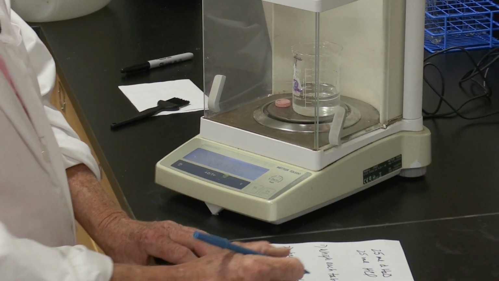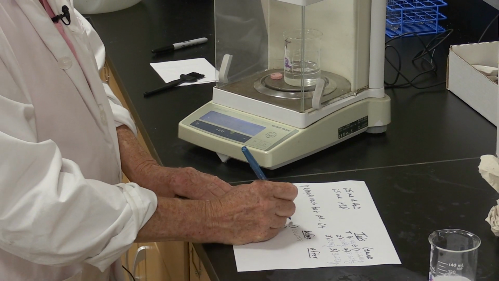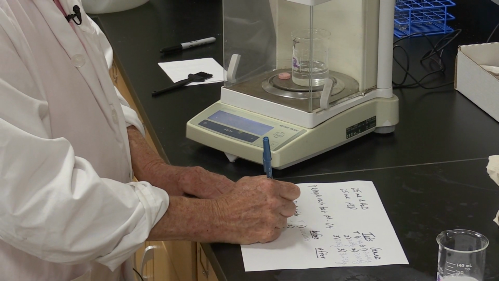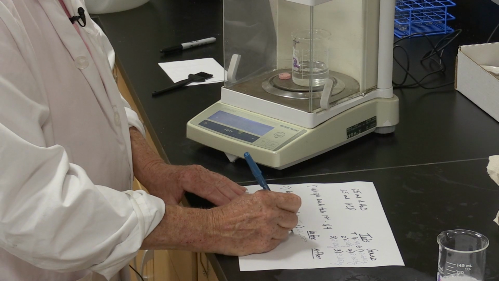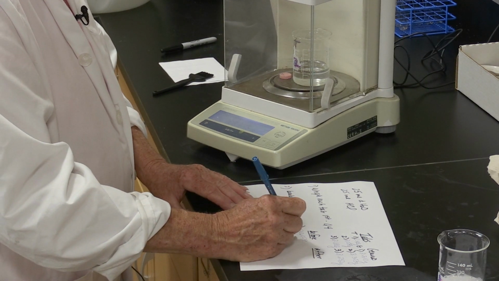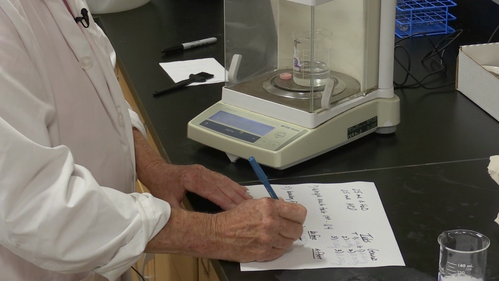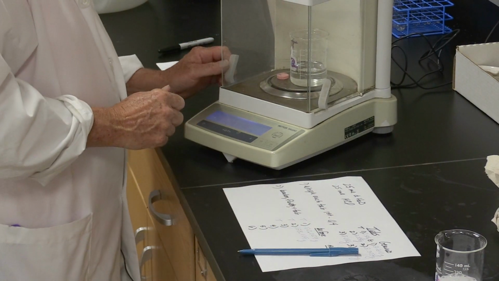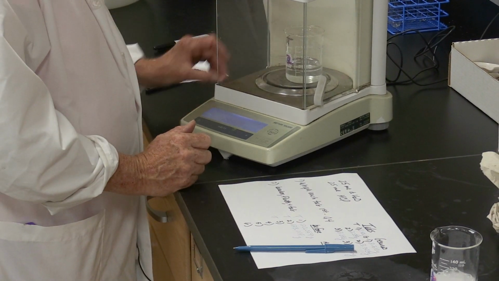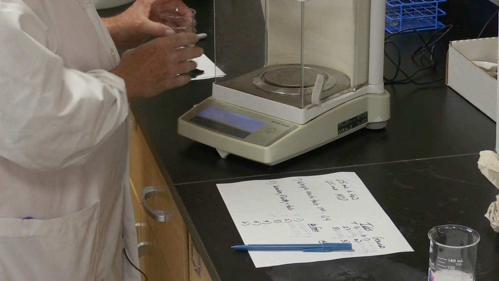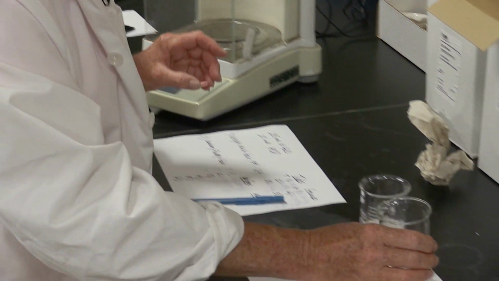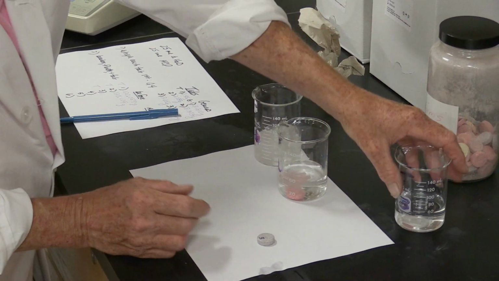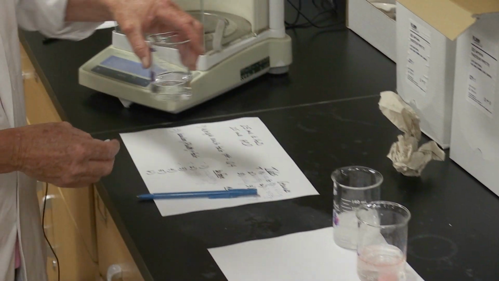The second Tums is 128.119 grams. Plop, plop, fizz, fizz.